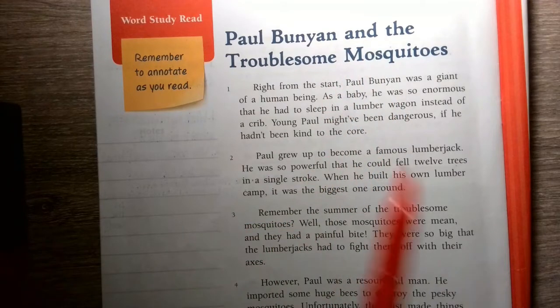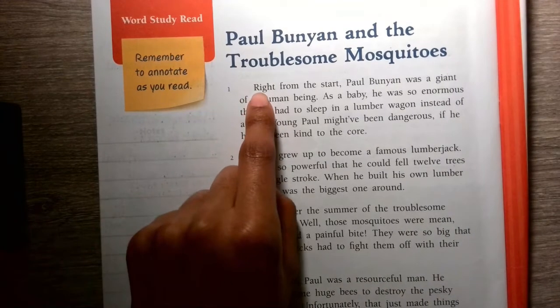So let's start. I'm going to circle any word that I see with any of the suffixes -ful, -some, -ous, or -able.